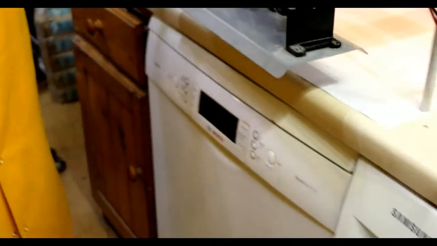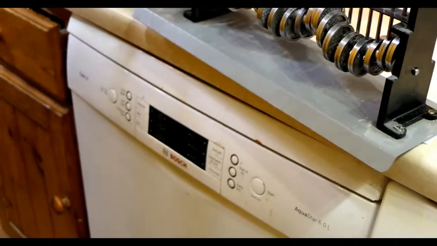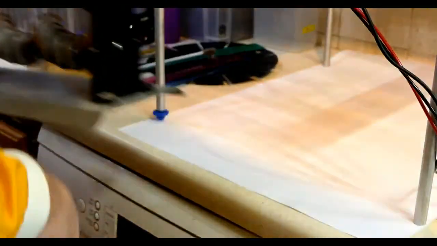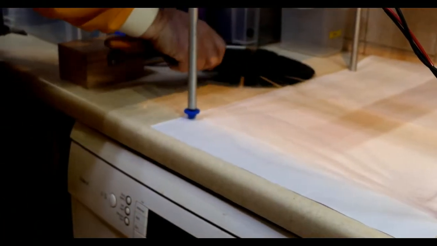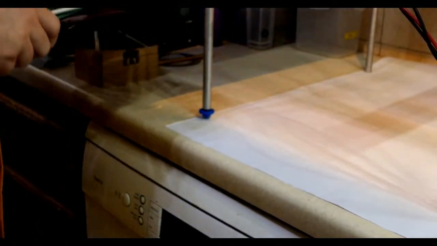What I've got also is Paul's going to bring the camera back a little bit. I'm running out of room because I've put everything everywhere. I'm just going to move this.